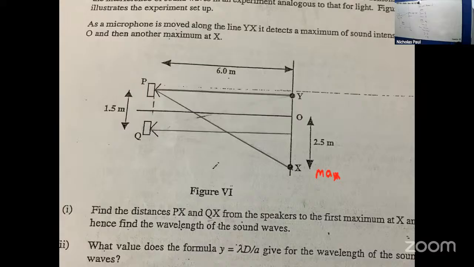So we're using Pythagoras. What's the distance here? O to y is what? Yeah, so it's 0.75, very good. Because remember it's just in the middle here. So that's 0.75. So by Pythagoras' theorem, I got px to be the square root of 6 squared plus 3.25 squared.